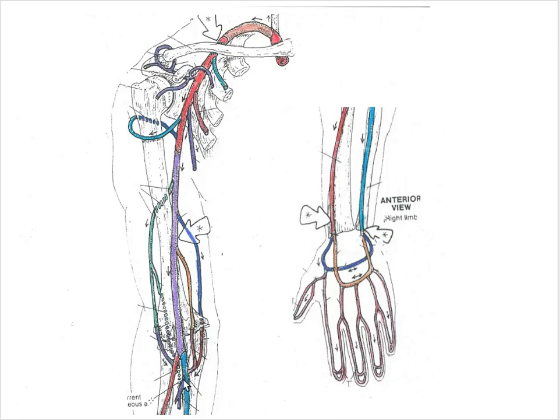Then if you remember down here below, between your radius and the ulna, we had that interosseous membrane, that ligament that kind of connected those two bones together, held things together. So we have what's called the common interosseus, and this would get smaller and smaller and feed that ligament and muscles of the forearm. And that's where those muscles are when you're typing or doing fine motor work and moving your fingers. So the common interosseus. So now we're going to jump back up here.